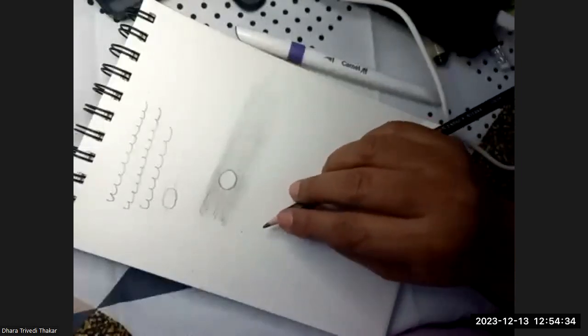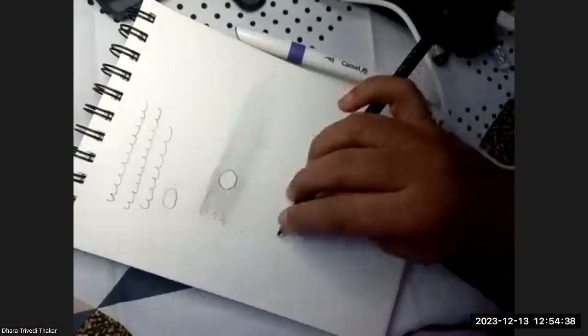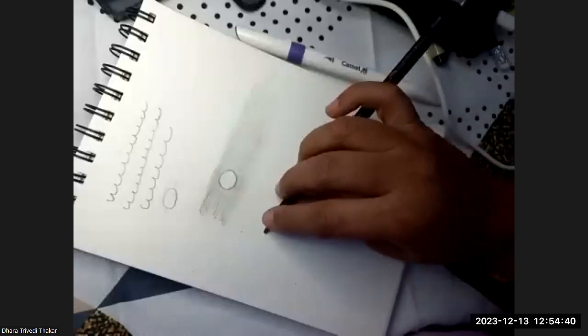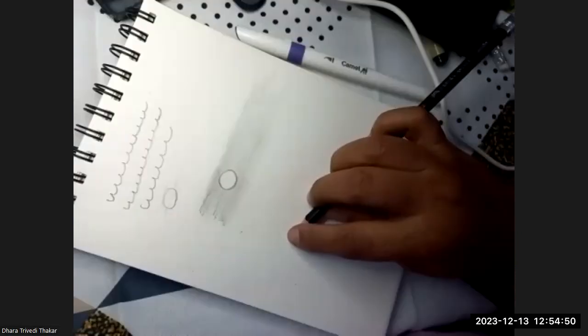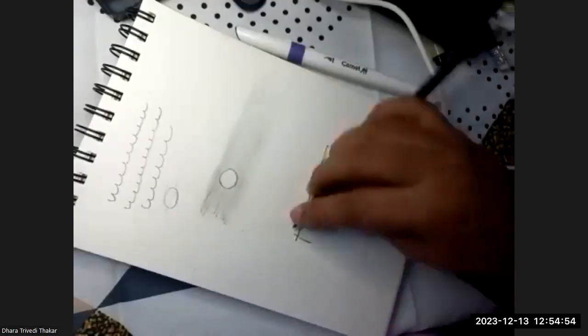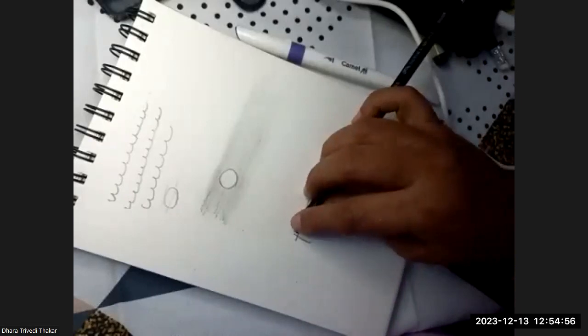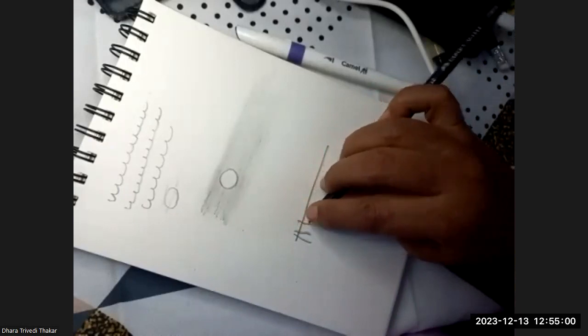When I am thinking of using a white and dark background, I can think of an ice-filled landscape with snow, and I can use my pencil to draw a fence here like this.